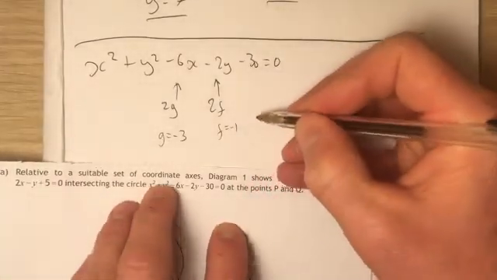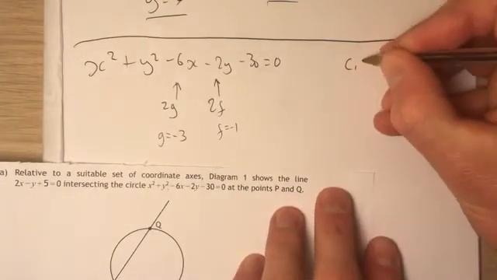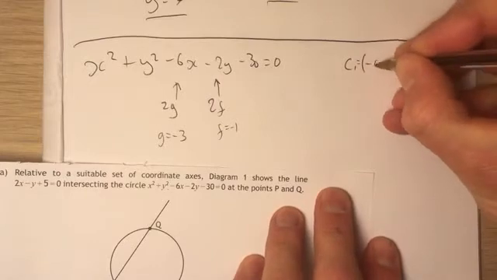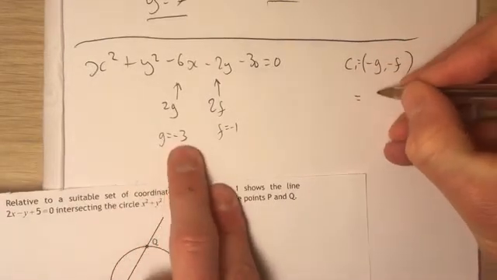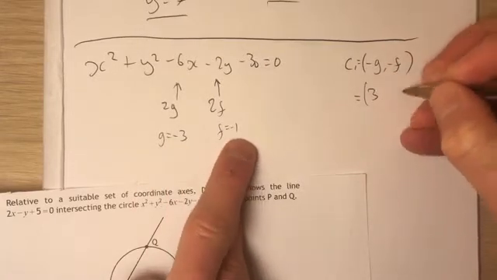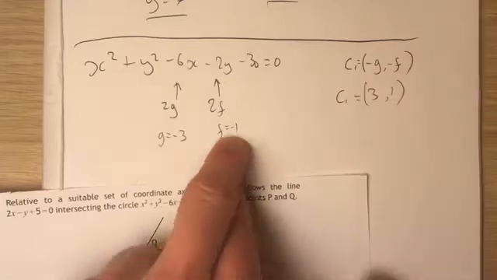And for that equation, the top equation on the whole formula sheet, it tells us the center of the circle, center 1, is going to be at negative g, negative f. In other words, negative negative 3, so 3, minus minus 1, so 1. Okay, so center of circle 1 is at 3, 1.